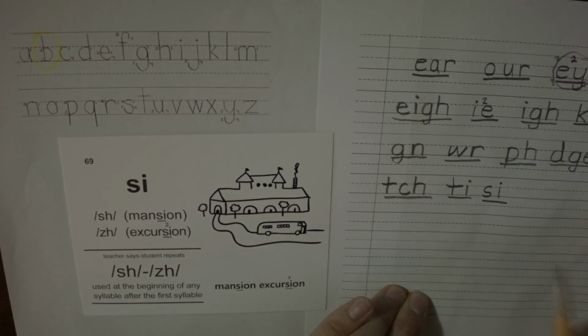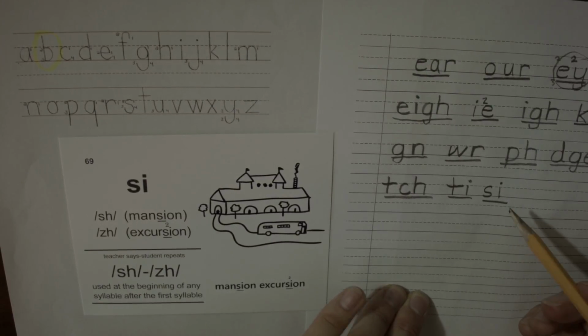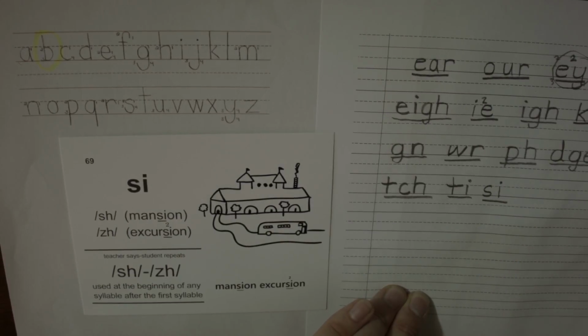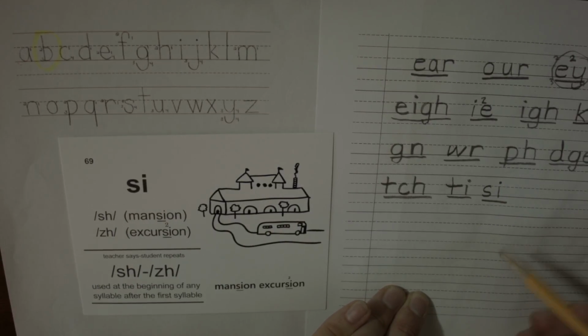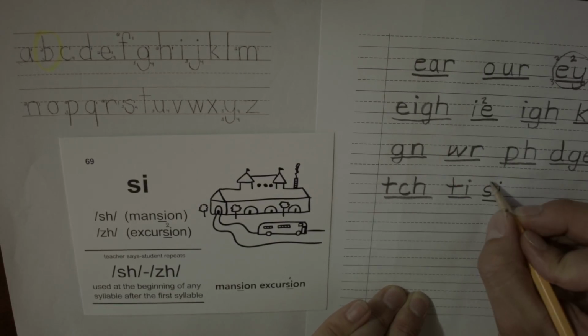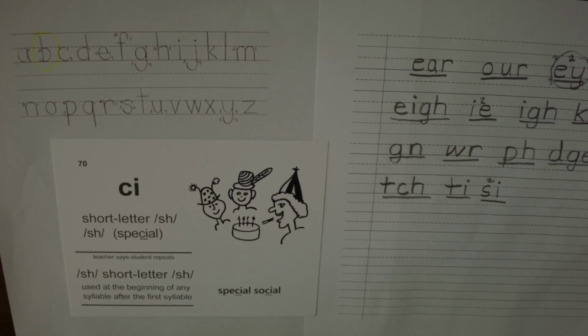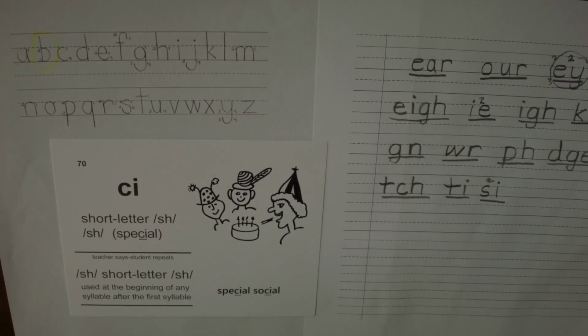However, this phonogram does have 2 sounds. So if we wanted to signify that it's first sound, as in sh in mansion, then we'd leave it without a number. But if we wanted to signify that it was its second sound, as in z, as in excursion, then we'd put a 2 above it. Short letter sh, used at the beginning of any syllable after the first syllable.